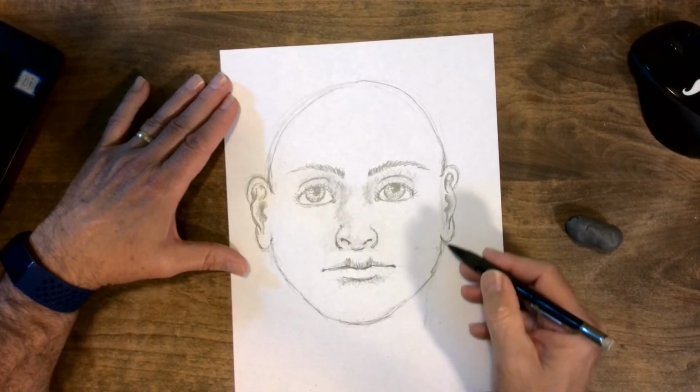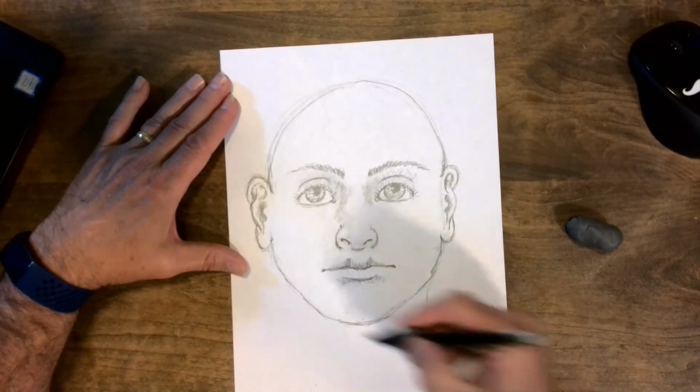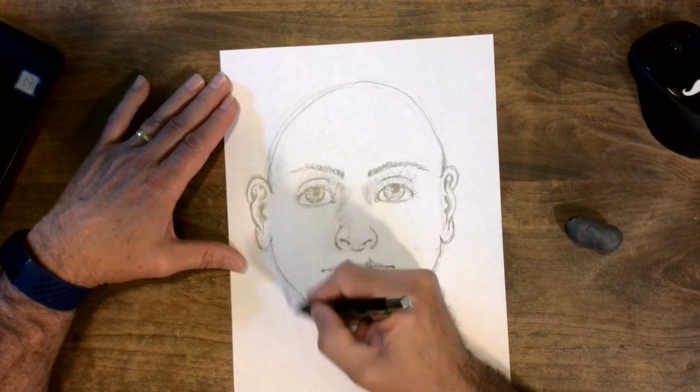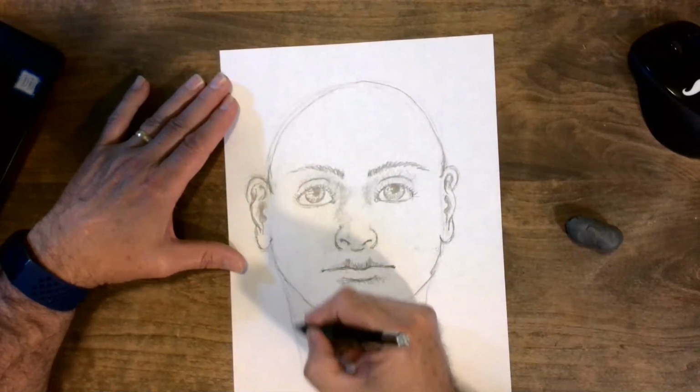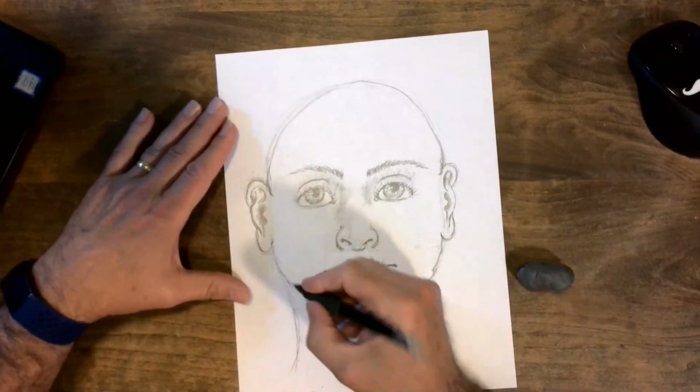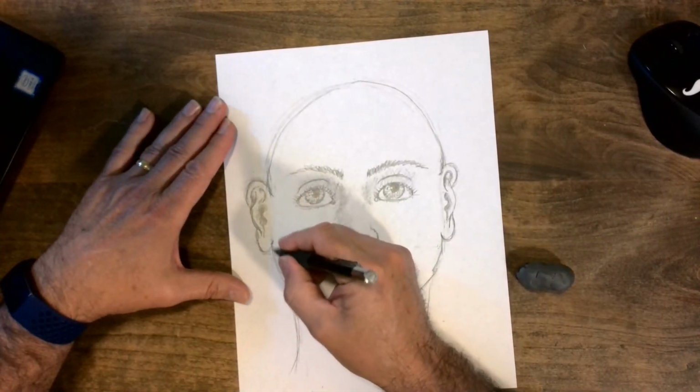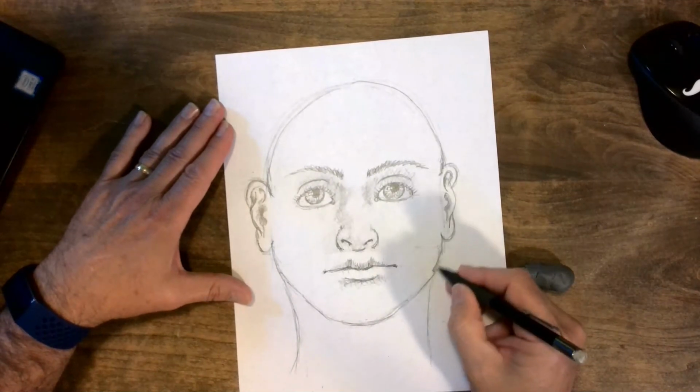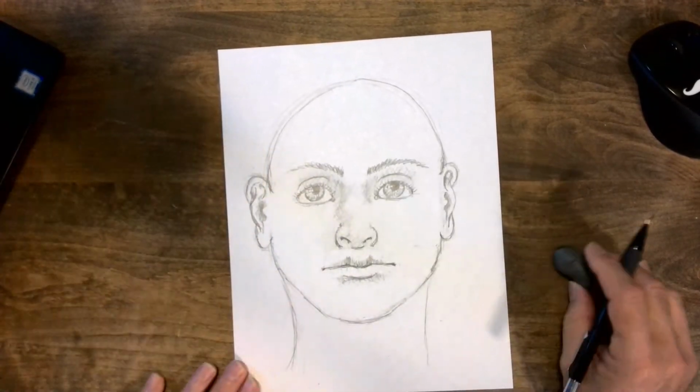I'd like you to draw some neck. So a neck needs to come down here. It gives a person a little bit more structure on that. Oh yeah, okay, now it starts to look like a person with those. Now that's the basic idea.